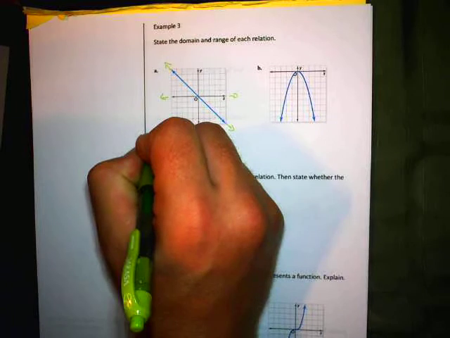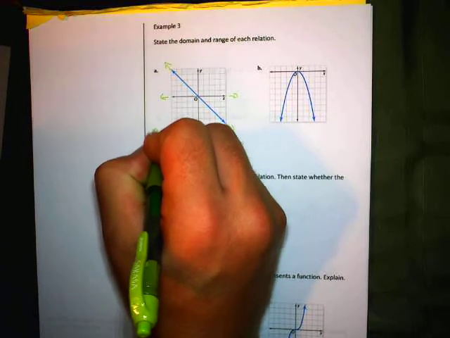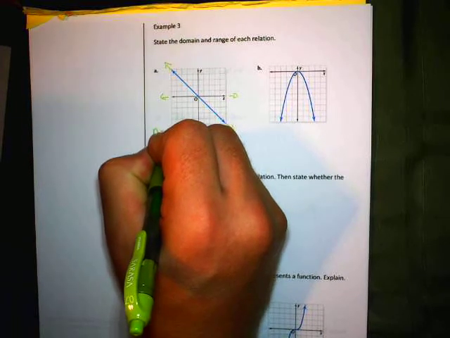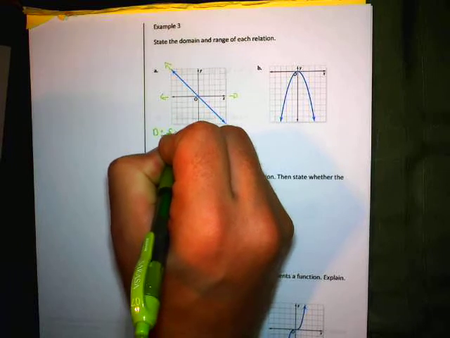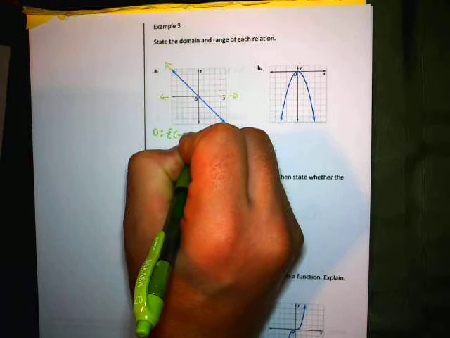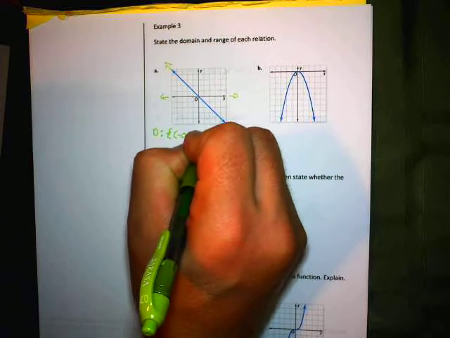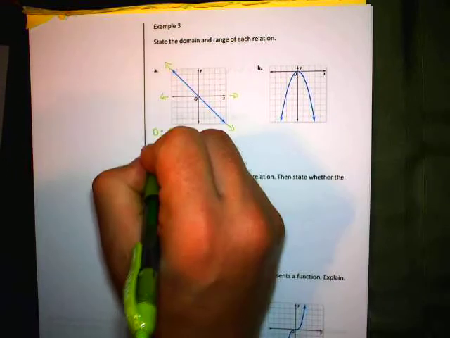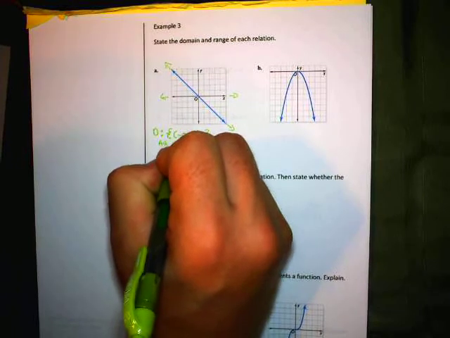So my domain, I'm just going to put D, and I'm going to shorthand this. My domain is going to be negative infinity to positive infinity. If I was going to put this into words, I would say all real numbers. Make it short and sweet.